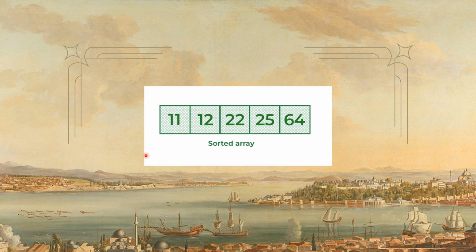The resultant array is a sorted array. Here you can see 11, 12, 22, 25 and 64 are already sorted. So this is a sorted array. I hope you all can understand selection sort and how to apply selection sort to an unsorted array.